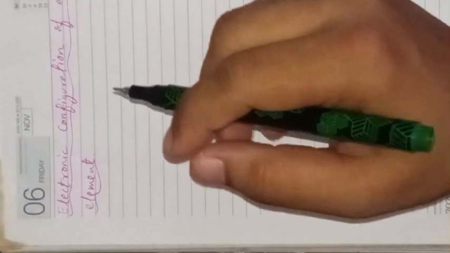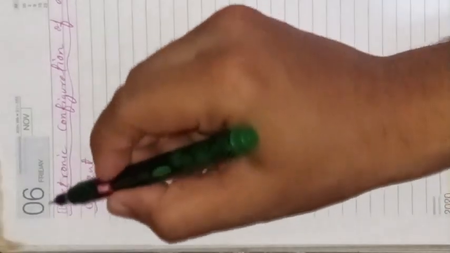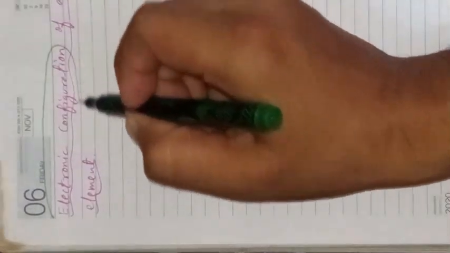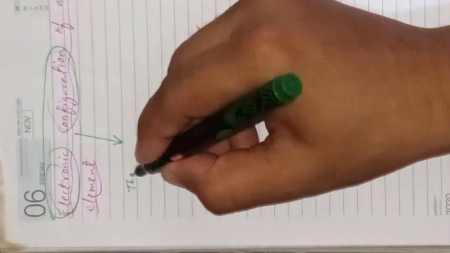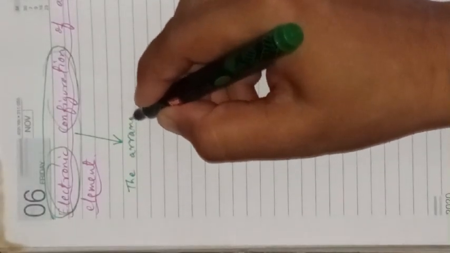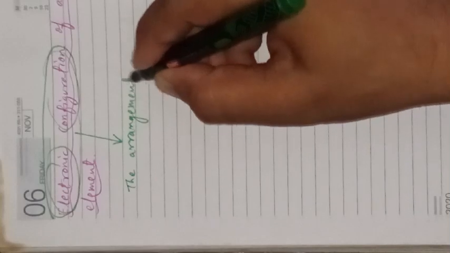So before we start to learn the method of finding out the electronic configuration, we must have a brief idea about the concept itself. What exactly is electronic configuration? Electronic configuration means the arrangement of electrons, and I hope you know what electrons are.